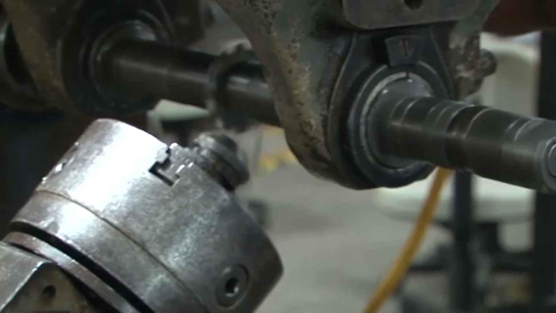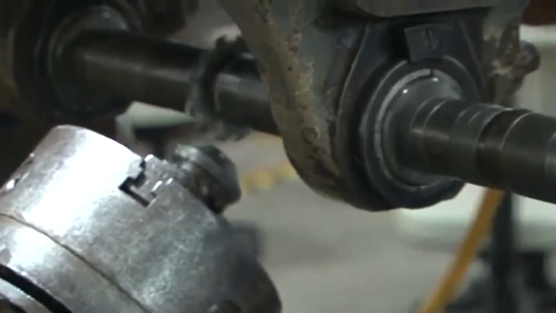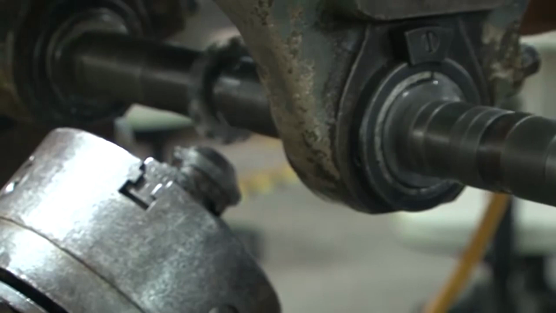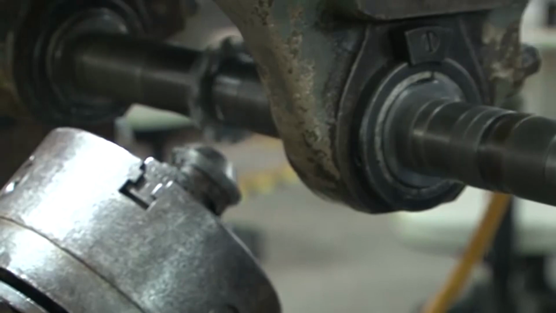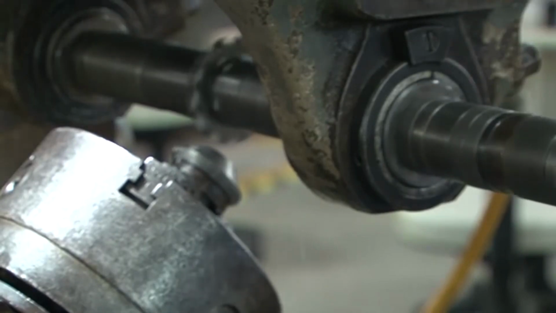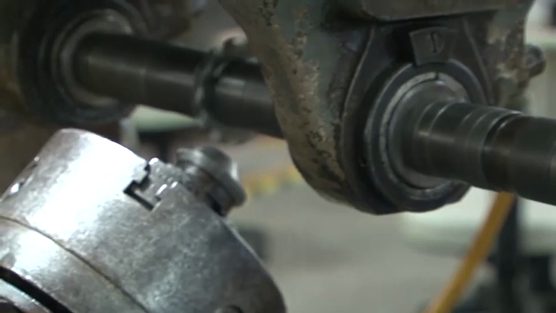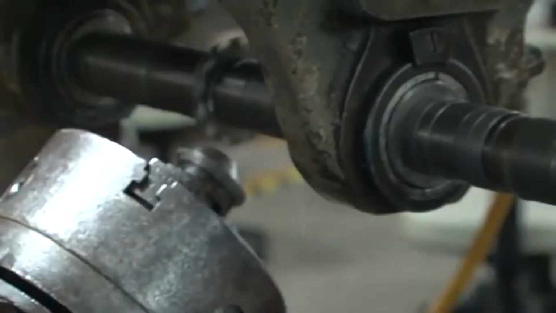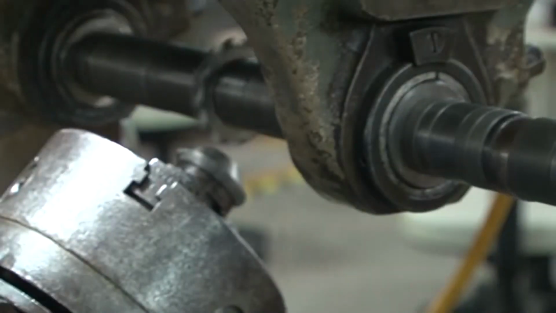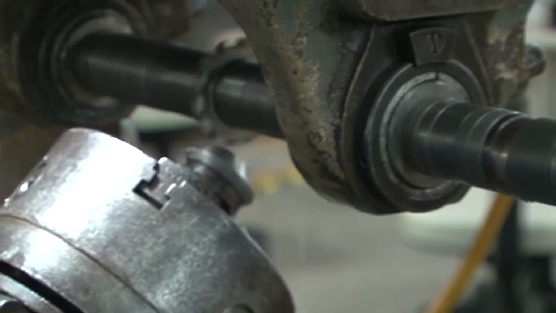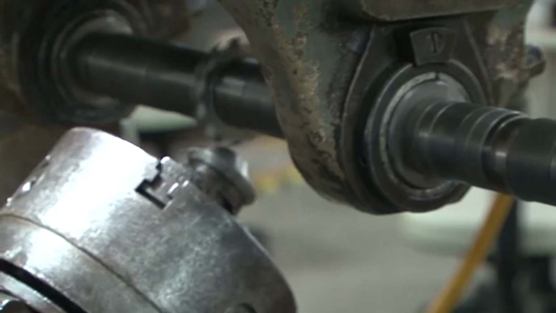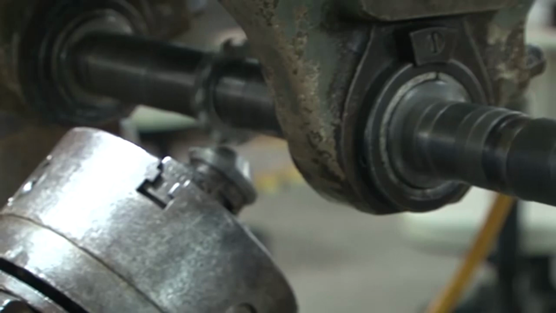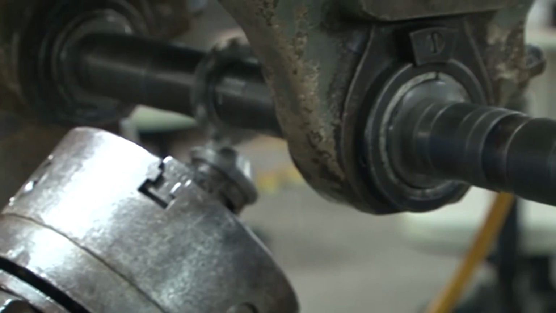So, now it is in the automatic mode and according to the depth that has been given, the milling cutter will remove the material and cut one tooth on the blank. Yeah, you can see that the chip is being removed.